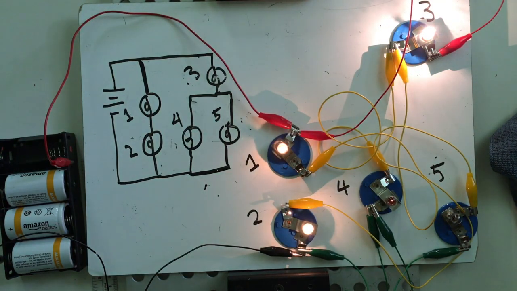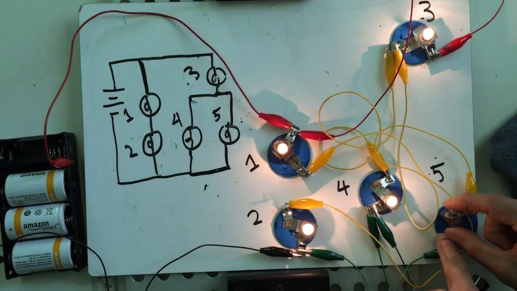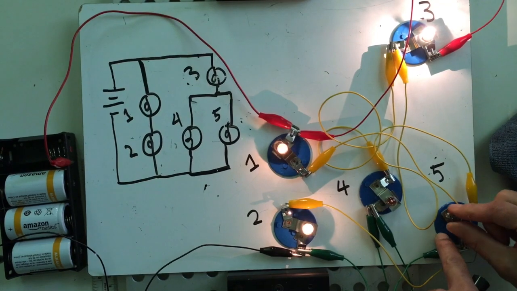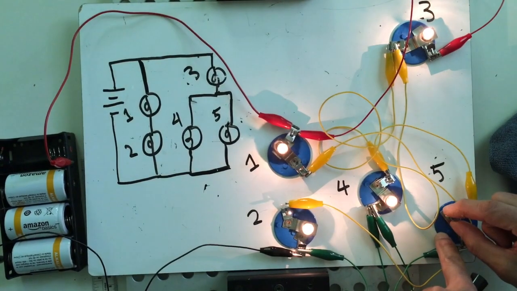Turn the lights out again. Once again, I'll prove to you that 5 is definitely doing something. When I unscrew it, 3 and 4 change. Notice 1 and 2 don't, but 3 and 4 change.